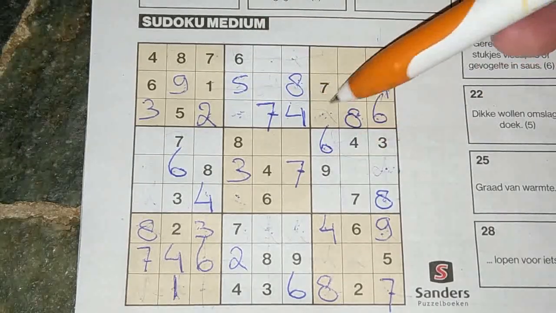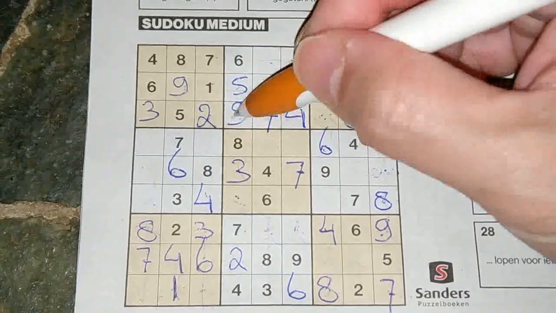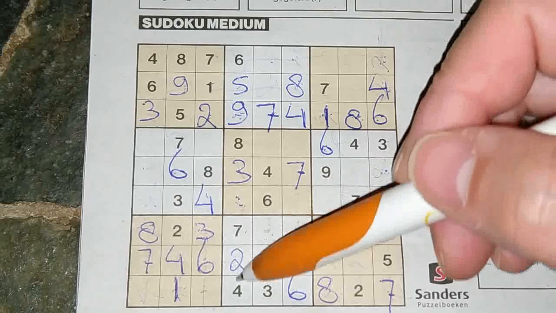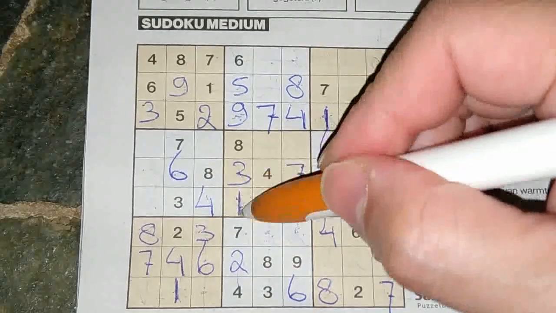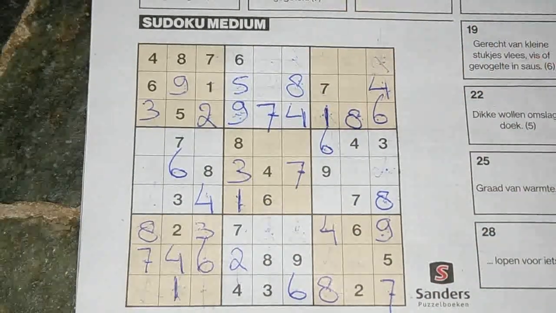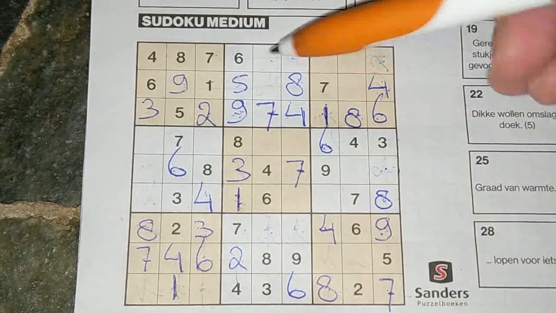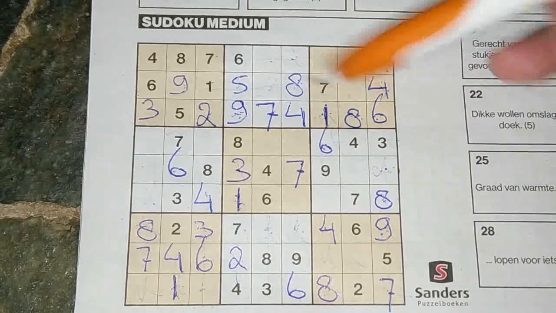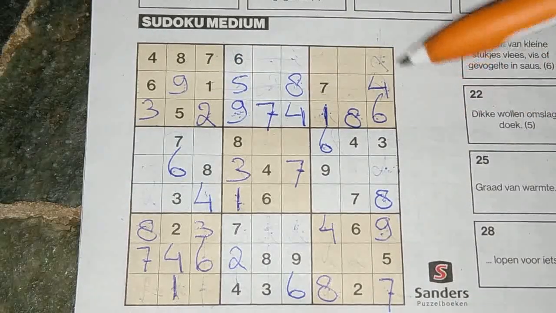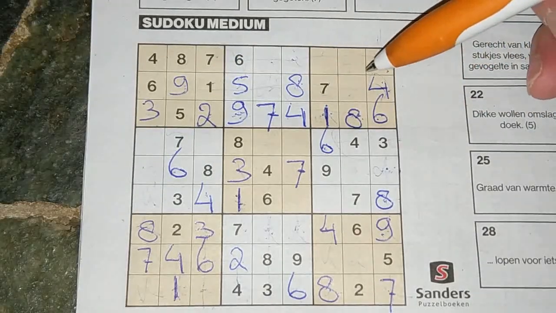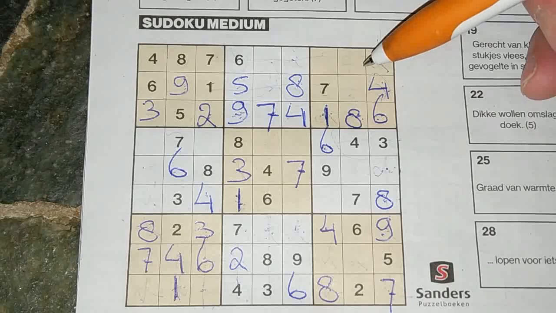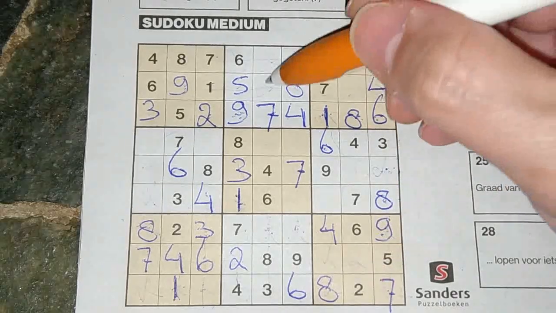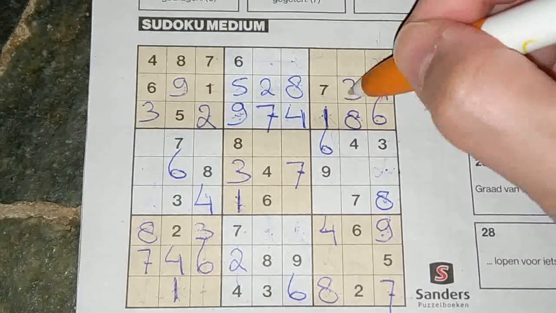2 numbers left for the numbers 1 and 9. I see here a 9, so no 9 there. 9 should be here, and then 1 goes there. 1 number left for this column is number 1. Then 2 numbers left for the second row for the numbers 2 and 3. I see there 2, so no 2 there. 2 should be here, and the 3 goes there.